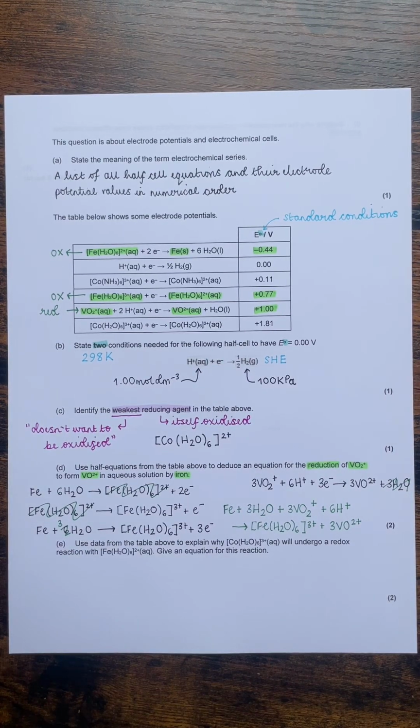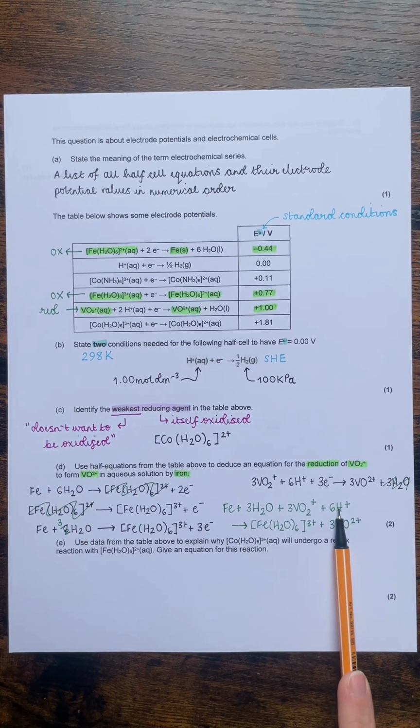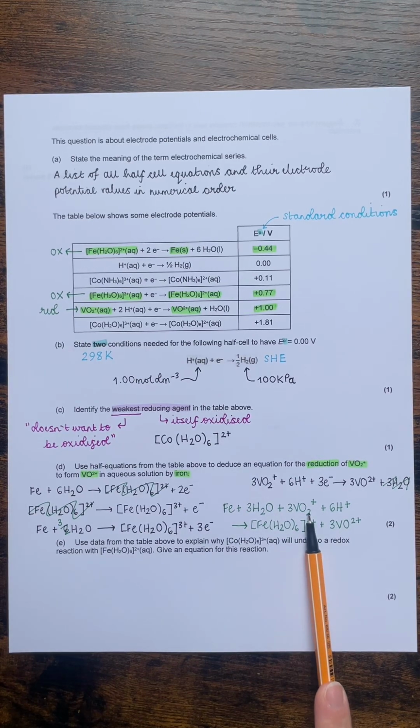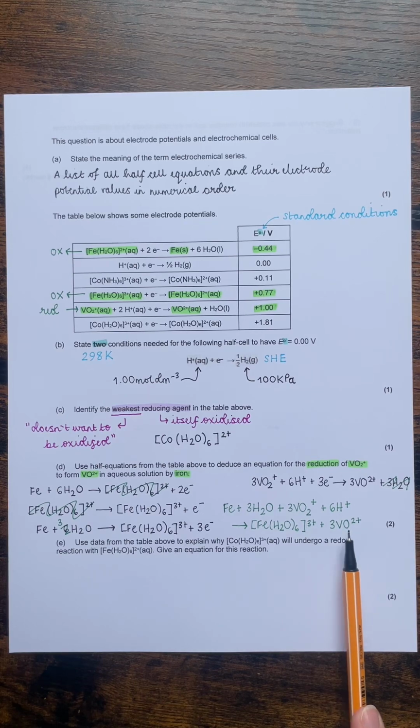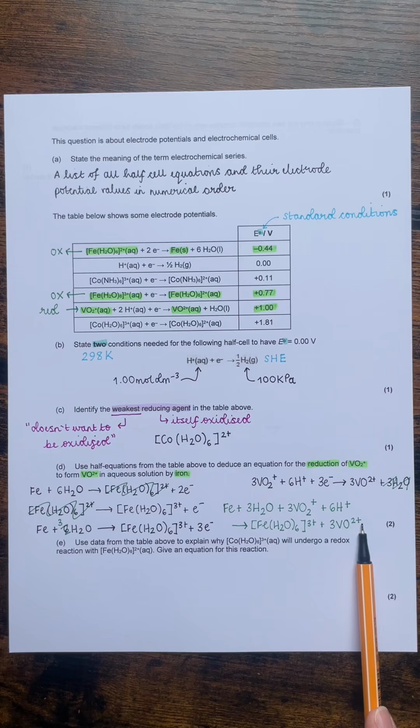And as it would be the case for just combining two half equations together, we should still have all the same number of atoms on each side. We should have the same charges on each side. So I've got 1 iron, I've got 6 H's plus 6 is 12, and I've got 12 H's here. I've got 3 plus 6 oxygens is 9, I've got 6 plus 3 is 9, and I've got 3 vanadiums, and I've got 3 vanadiums. Charge wise, I've got 3 pluses and 6 pluses, so 9 plus, 3 plus, plus 3 lots of 2 plus, 6 plus 3 plus is 9 plus. Shows that I've more than likely done it right.